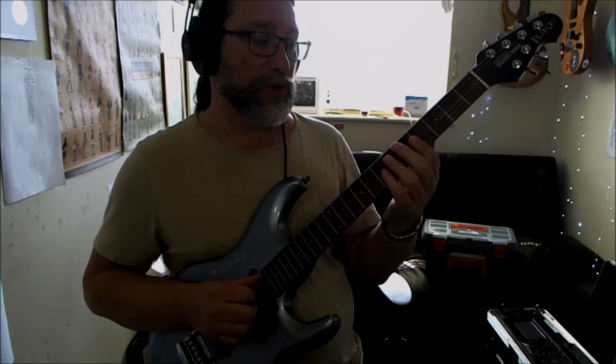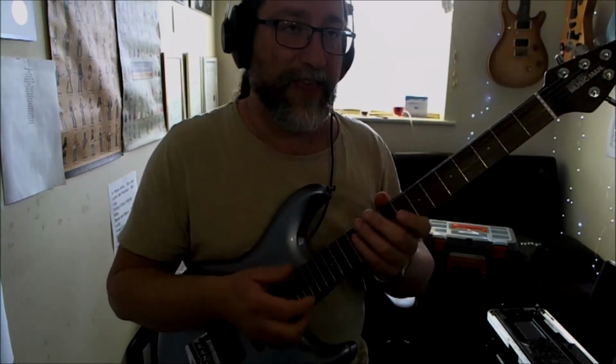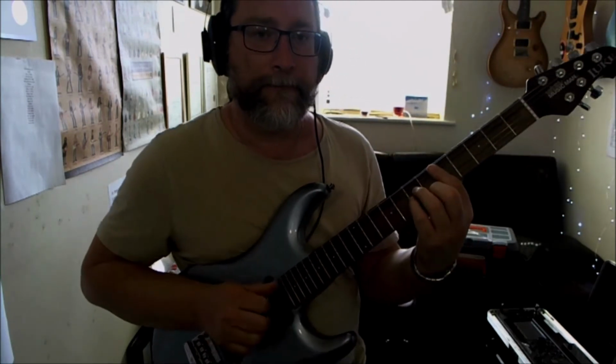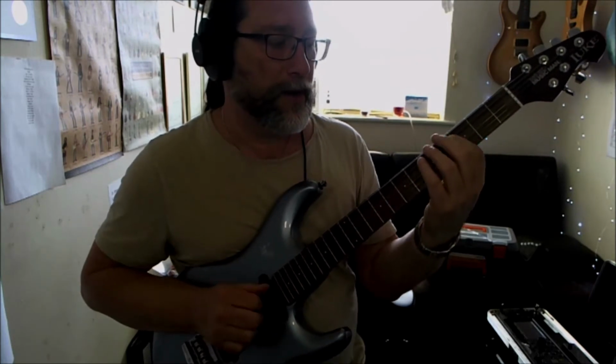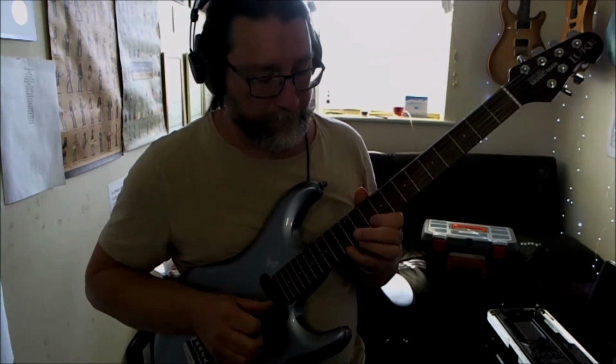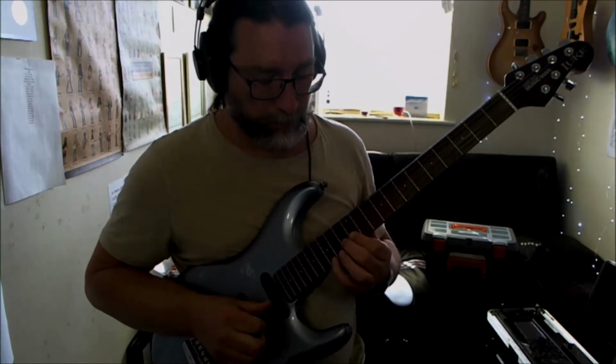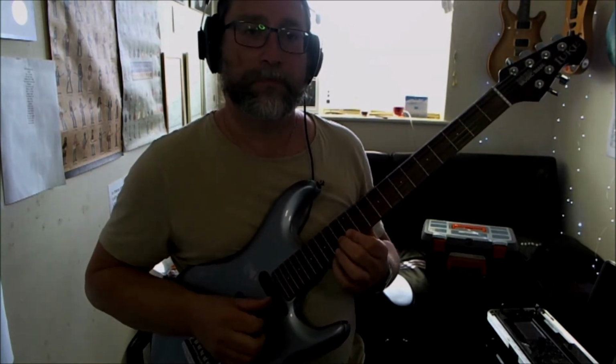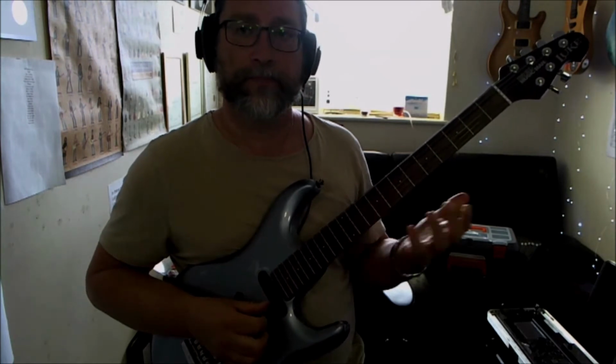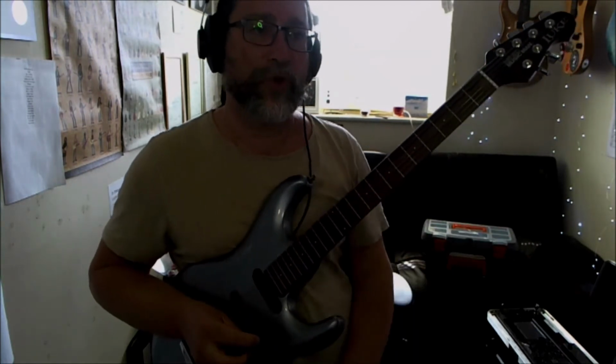So in order to fit the architecture of the chord progression, you can see that that's just following those chords exactly.